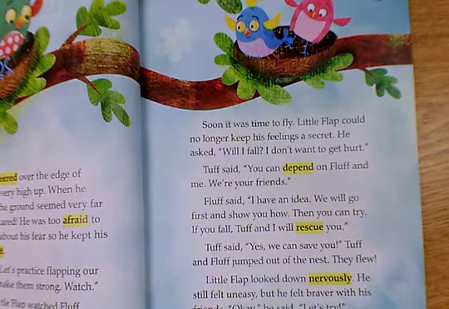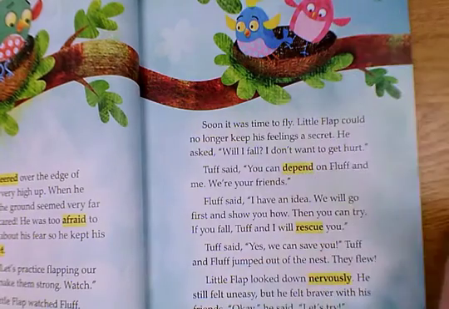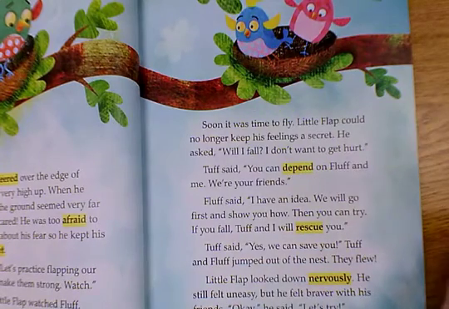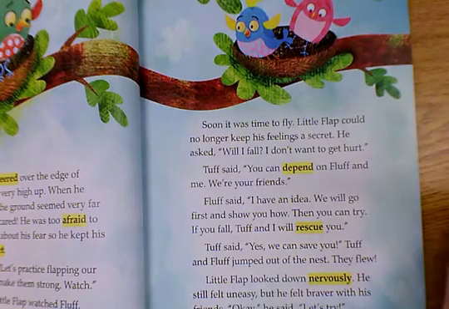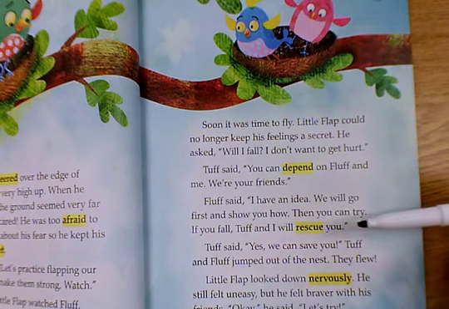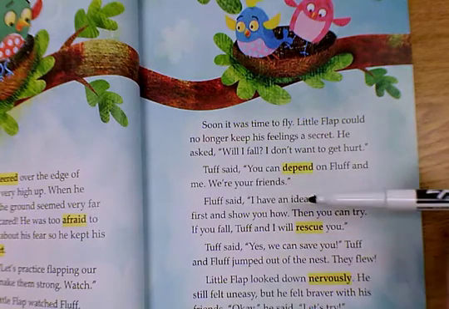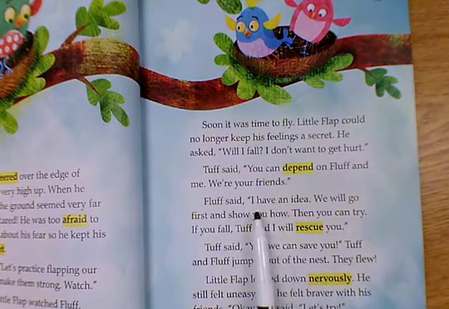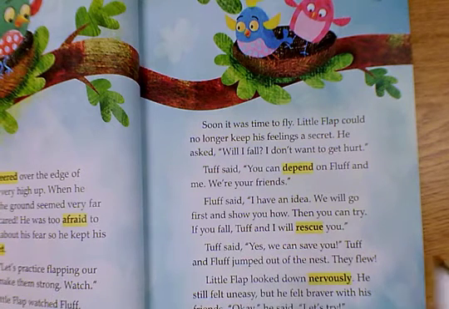So I can visualize now at this part of the story by looking up at the picture here. I see Little Flap's friends, Tuff and Fluff, and they look excited and willing to help Little Flap now that he's told them how scared he is of flying. So I can see their willingness to help. And then I also read in the text right here where Tuff said, "You can depend on Fluff and me. We're your friends." Then Fluff also said right here, "I have an idea. We will go first and show you how. Then you can try. If you fall, Tuff and I will rescue you."